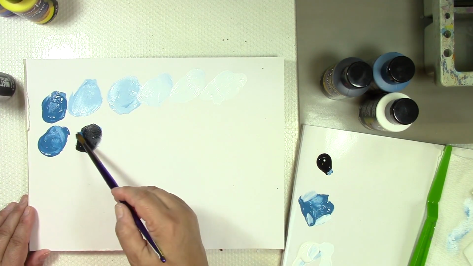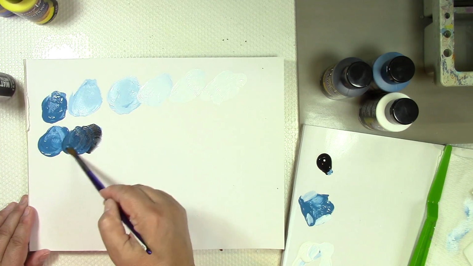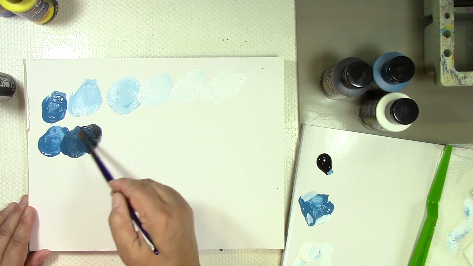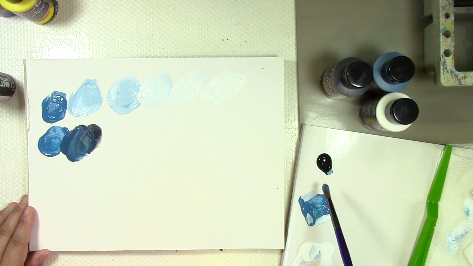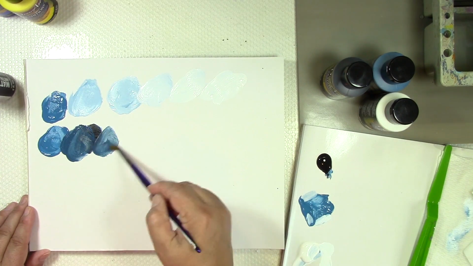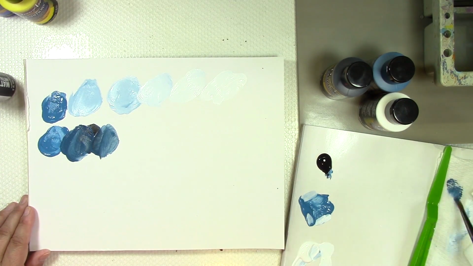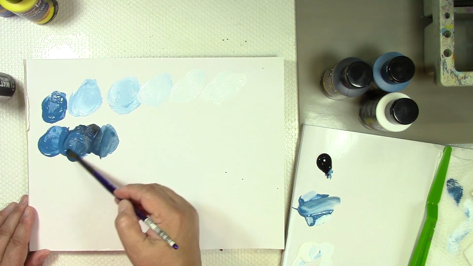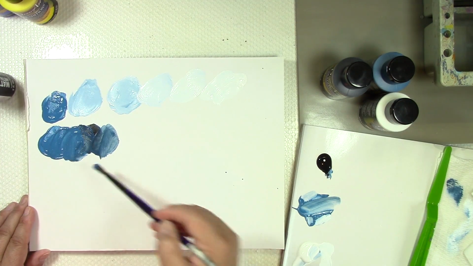So let's go with a bit more blue. There we go. So all black does is it creates a shade.